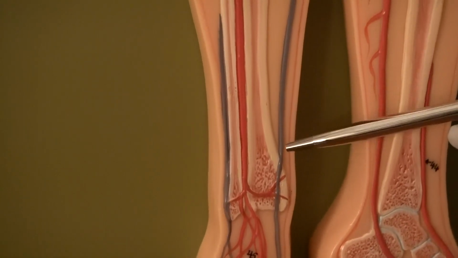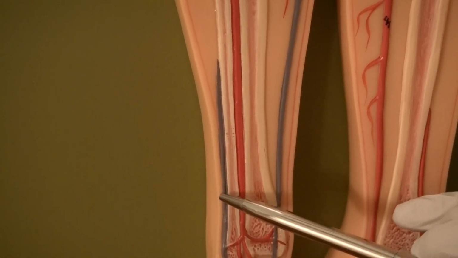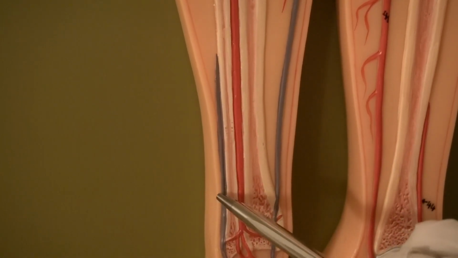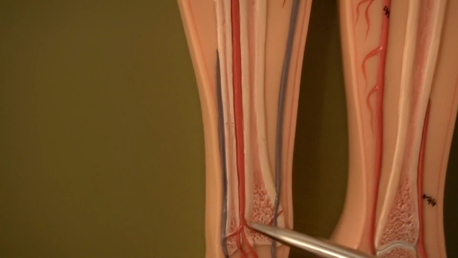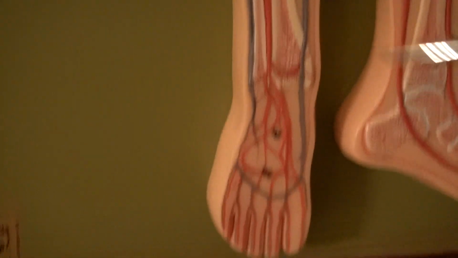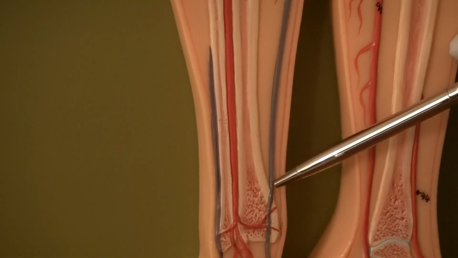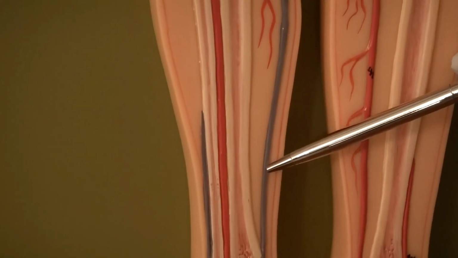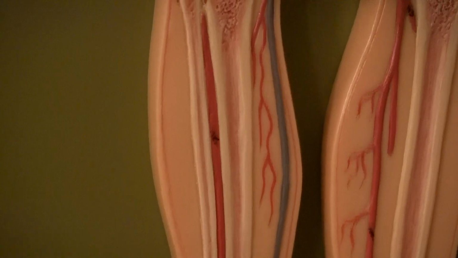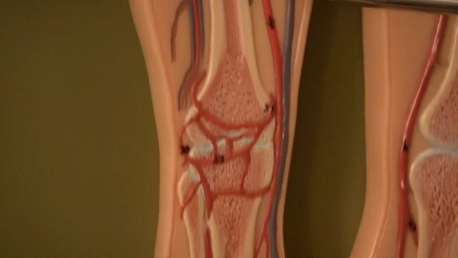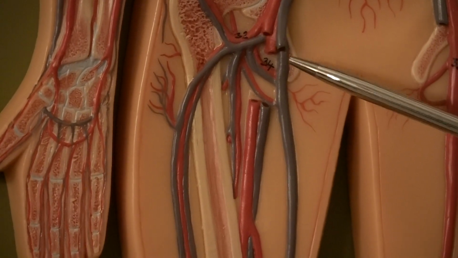Recall, the great saphenous is on the medial side. But I also see another vein laterally located. That's the small saphenous. So one by one, we focus on these two. I start with the medial, the great saphenous. I follow the great saphenous. I see it's really the longest vein that we have. It goes all the way up and releases its blood into the femoral vein.